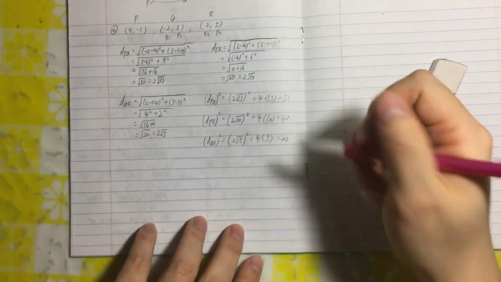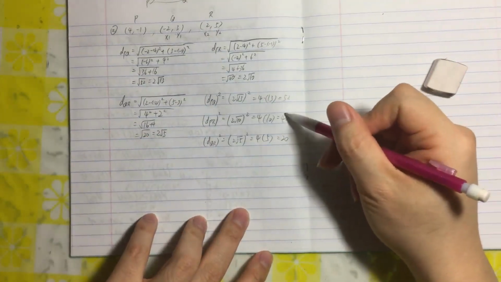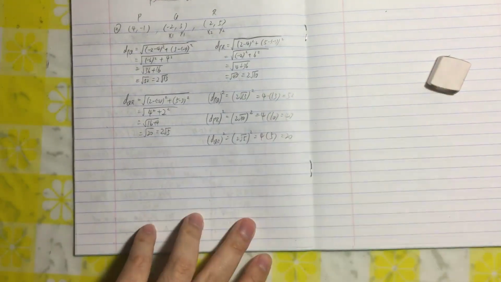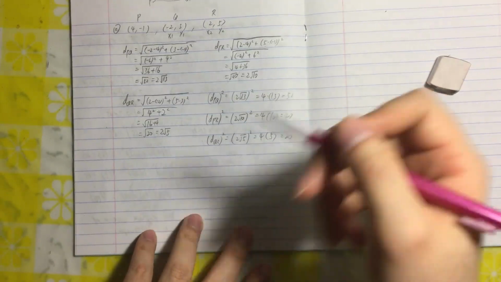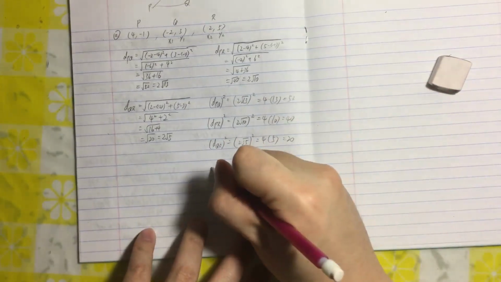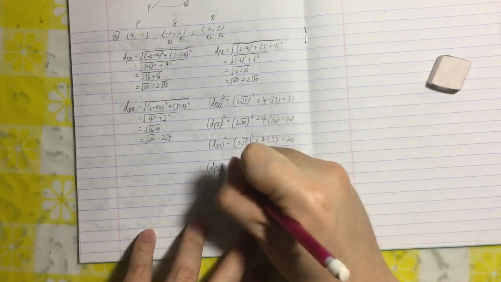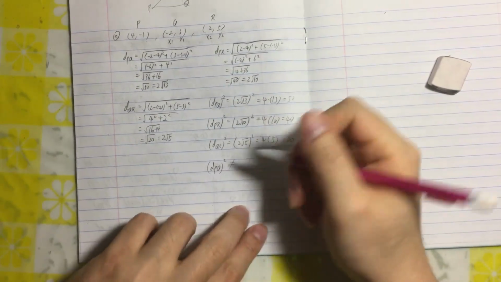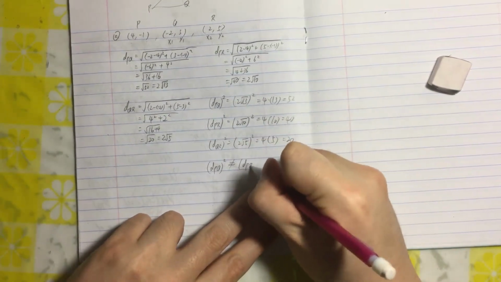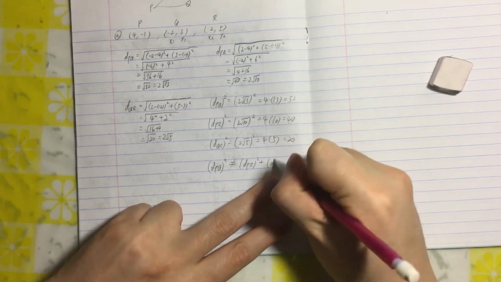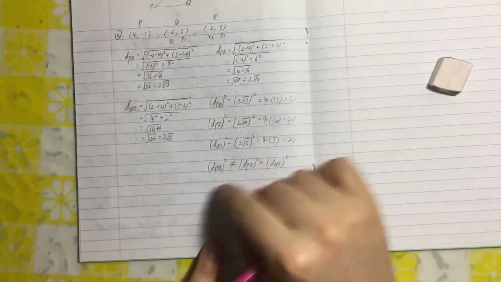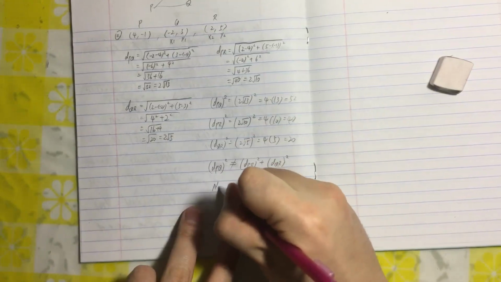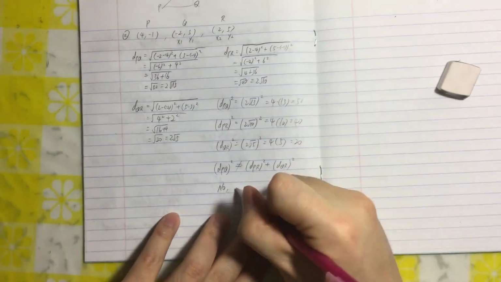Then let's check. 20 plus 40 is not 52. Here we can see that 20 plus 40 is not 52, so it doesn't satisfy the Pythagorean theorem. So we know PQ square doesn't equal PR square plus QR square. It doesn't satisfy the Pythagorean theorem, so no. These 3 points are not vertices of a right triangle.